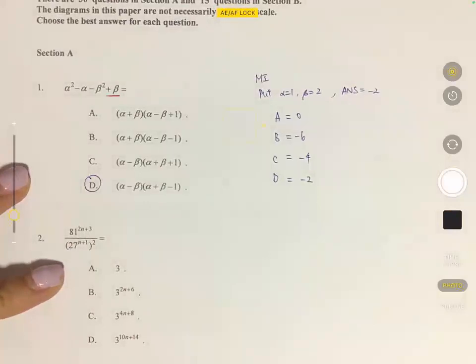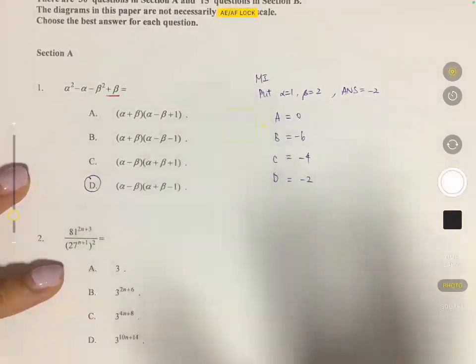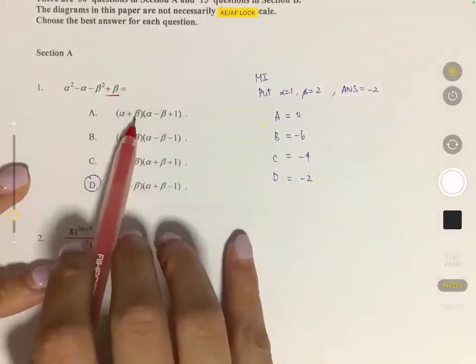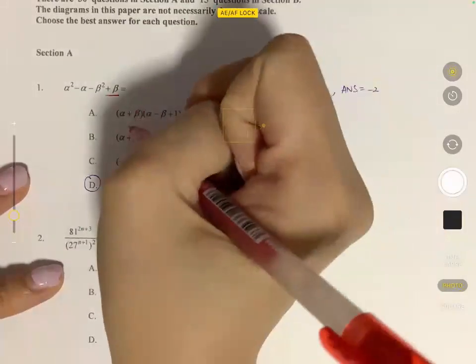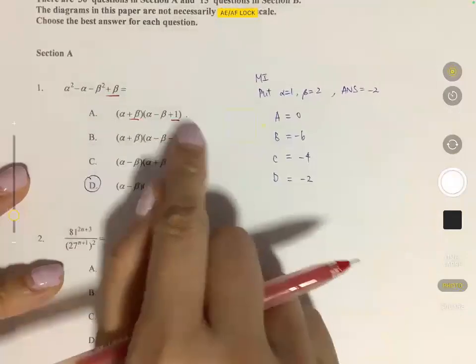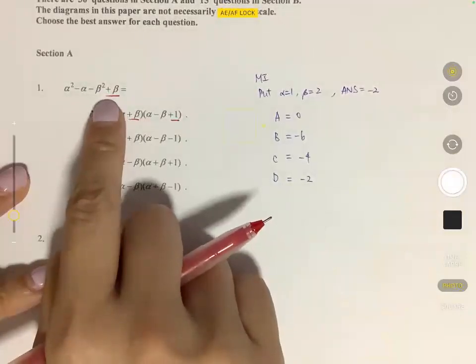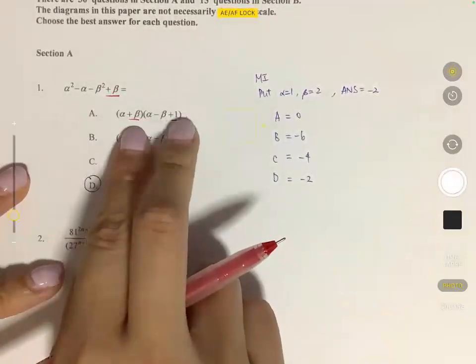Now I'll focus on the last term, beta. How can I have a product to be beta? That means we can only have beta times 1, right? The only choice is beta times 1. For A, beta times 1 is positive times positive, still positive. You see that our target is positive, so positive times positive is still positive.